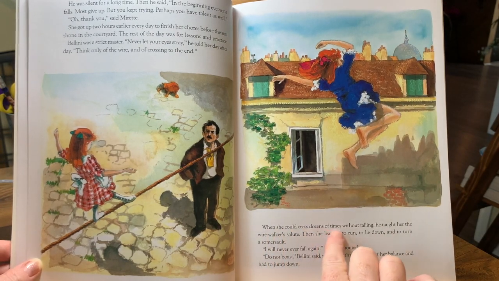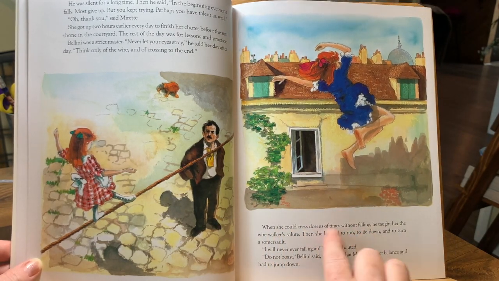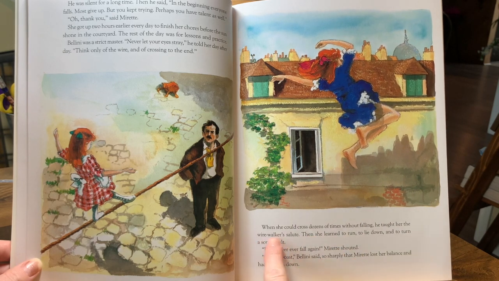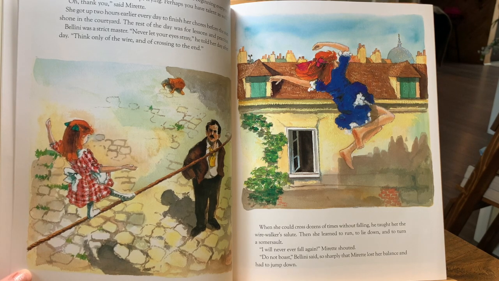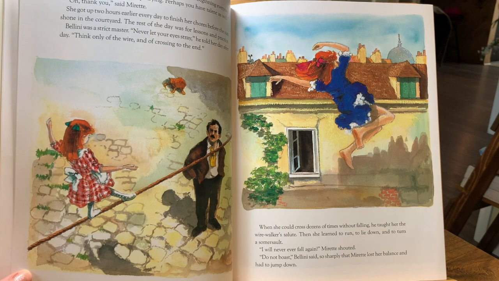When she could cross dozens of times without falling, he taught her the wire walker's salute. Then she turned to run, to lie down, and to turn a somersault. "I will never, ever fall again," Mirette shouted. "Do not boast," Bellini said so sharply that Mirette lost her balance and had to jump down.